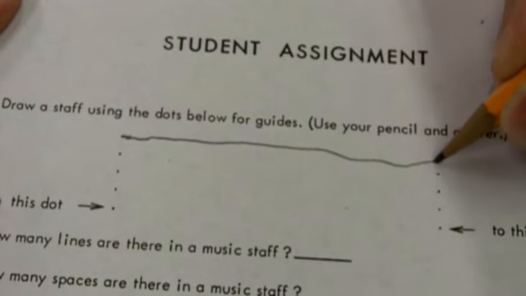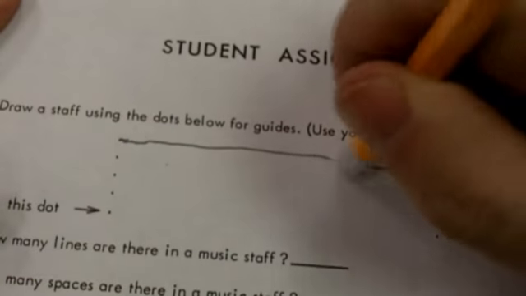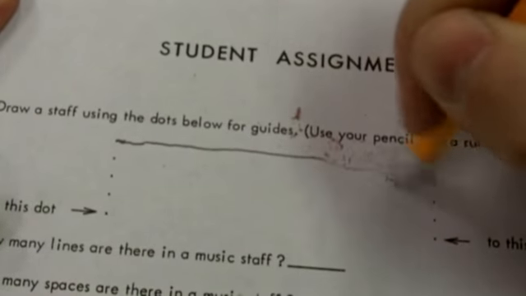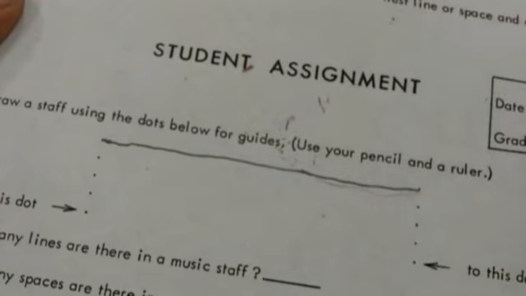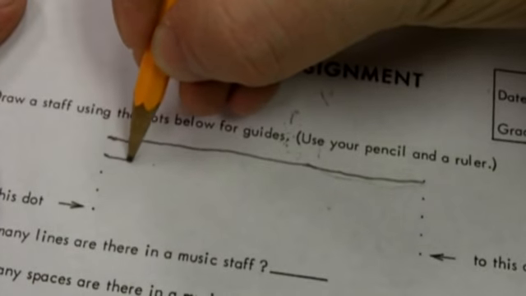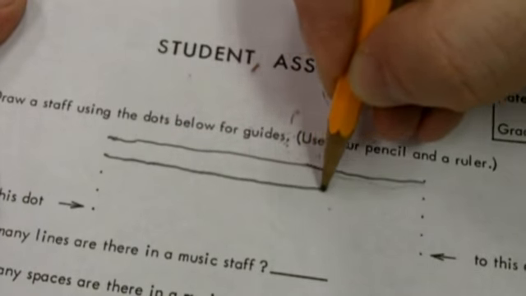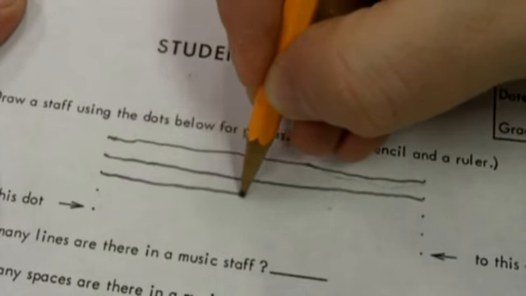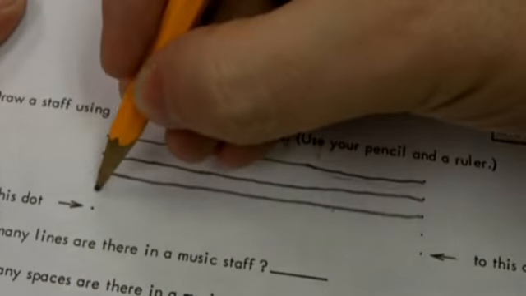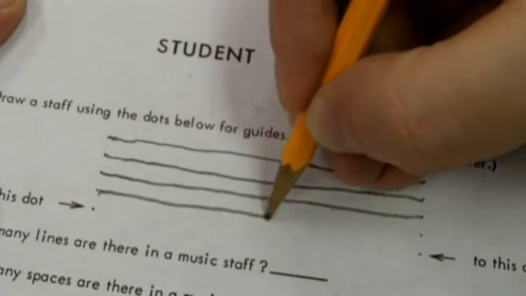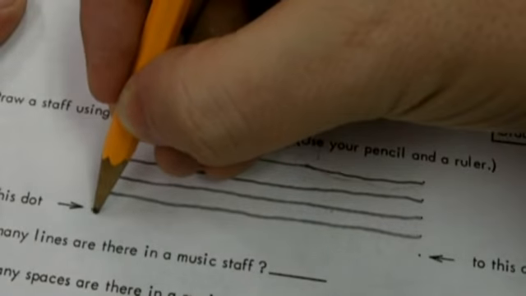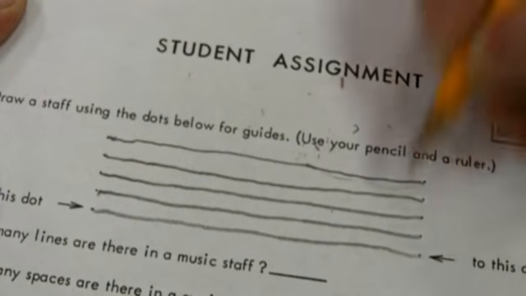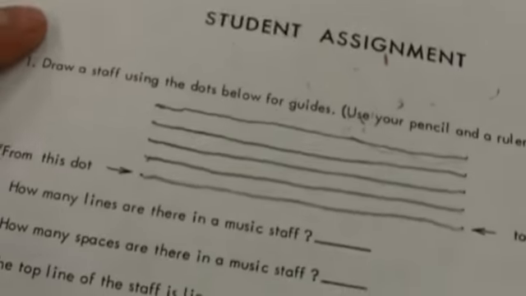My lines are bad. That was horrible. And a good rule of thumb, always have an eraser when you're doing music theory. Always. So hopefully at home you would have used the ruler and not been lazy like me. All right, not totally horrible. I've seen worse.